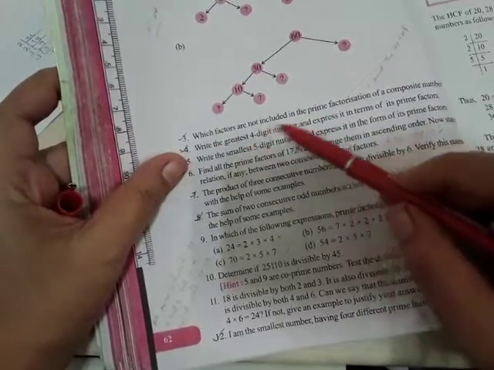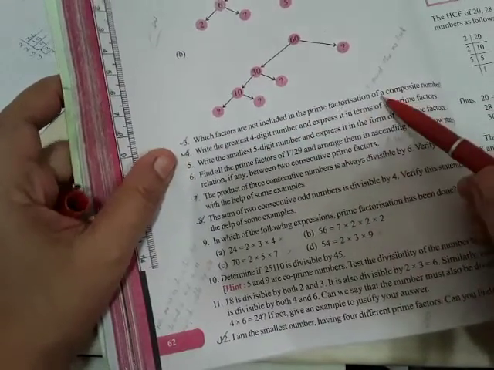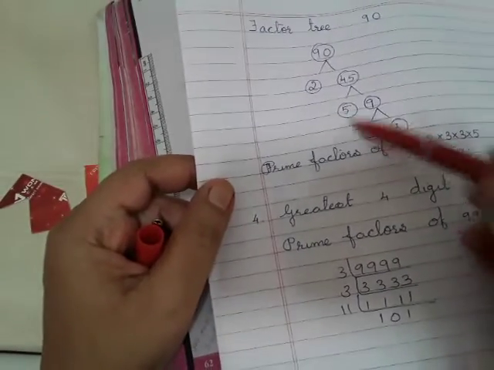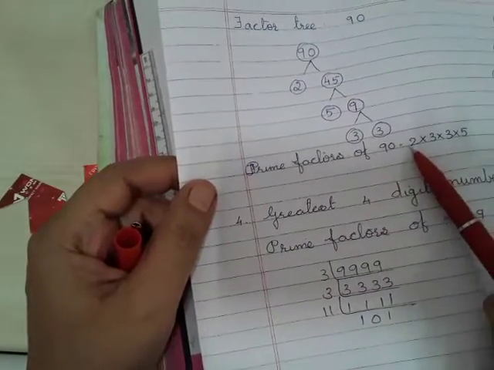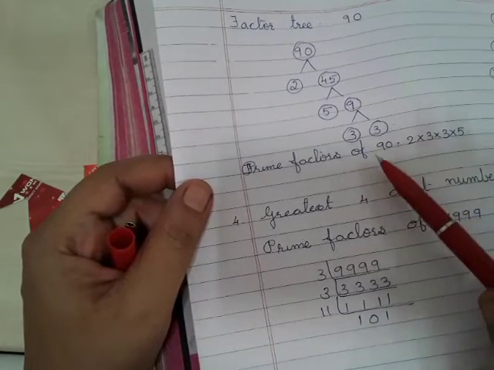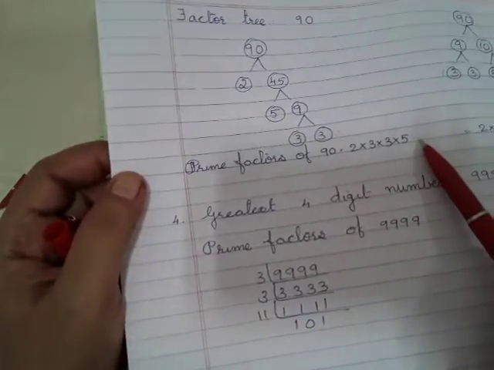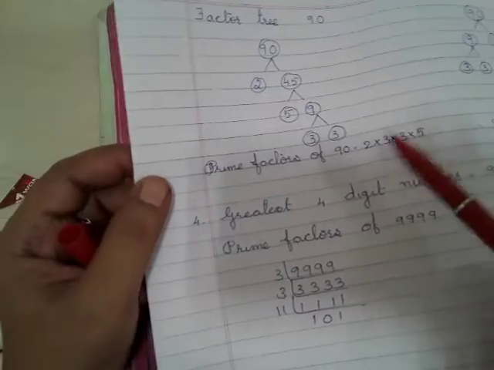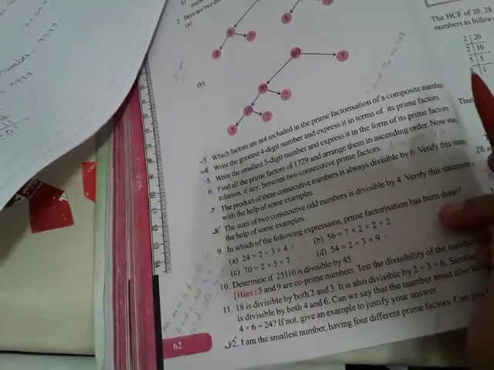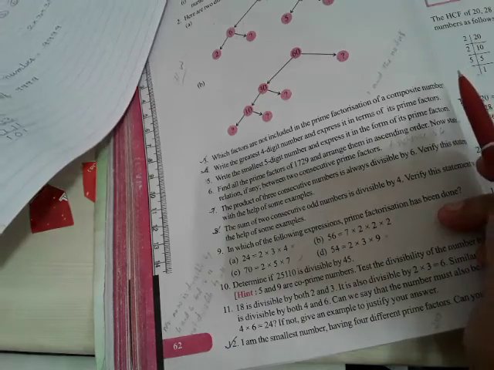Now, which factors are not included in the prime factorization of a composite number? You see here, which number did I not include? You cannot see 1 as a factor and you cannot see 90 also. See, the numbers 1 and the number itself are not included.